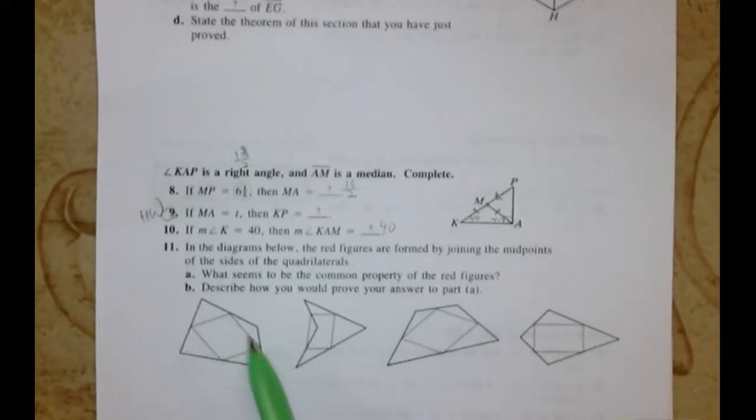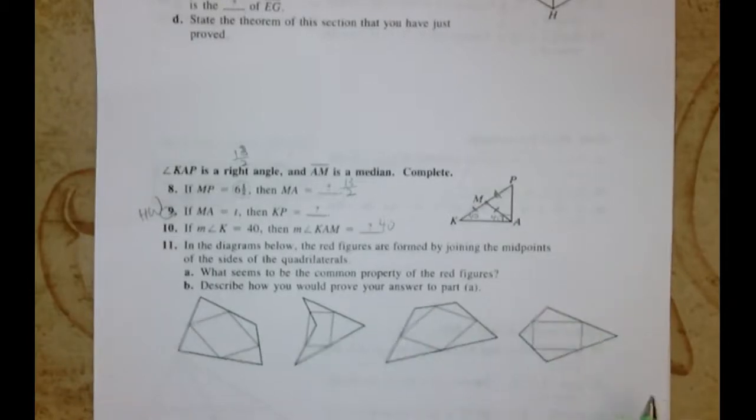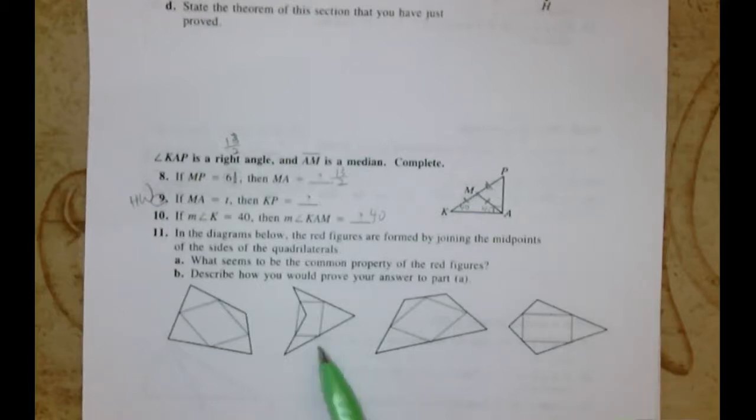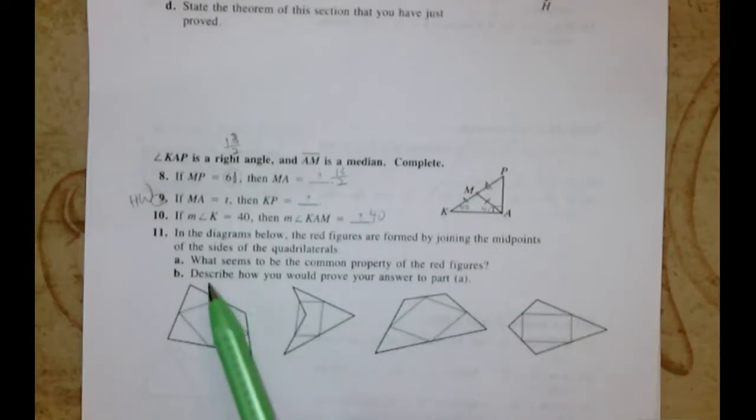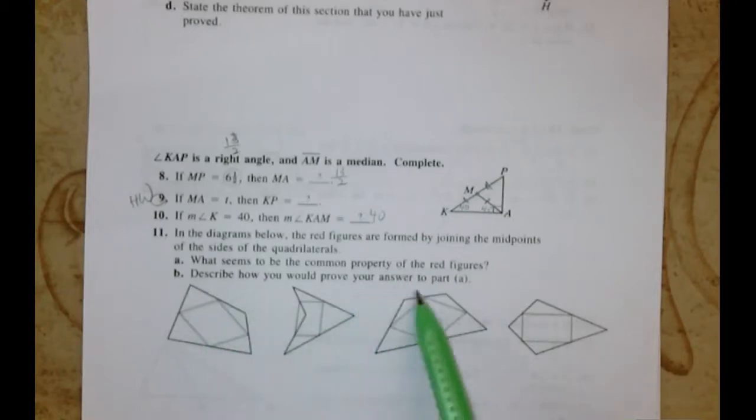In the diagram below, the red figures are the ones inside, I think. These are red ones. These are red. Okay, you can't see it in black and white in the printout, but the lighter ones are red. Okay, the red figures are formed by joining the midpoints of the sides of a quadrilateral. So these are all midpoints of the four sides. Okay, what seems to be the common property of the red figures? Describe how you would prove your answer to part A.